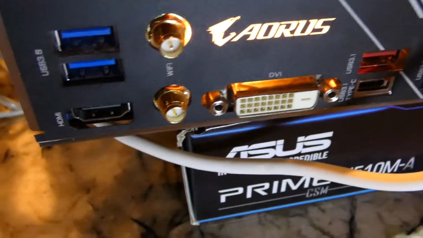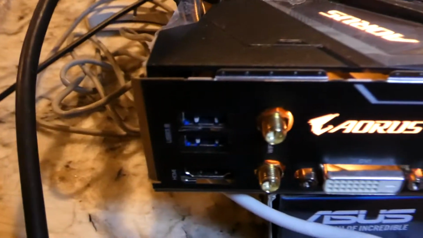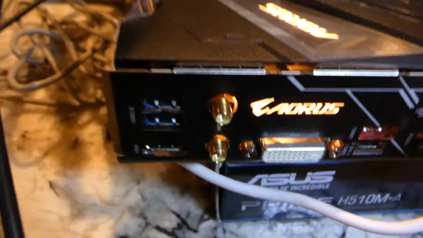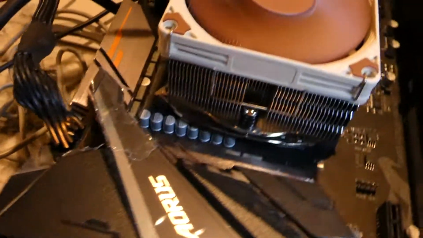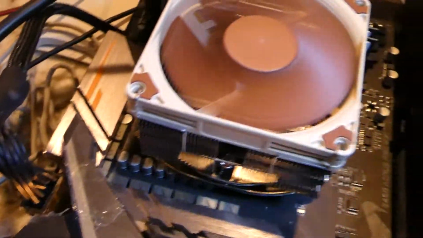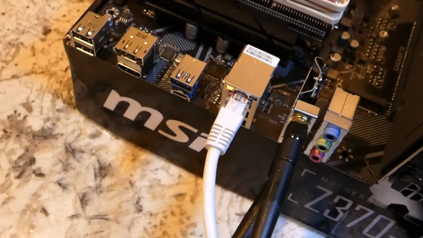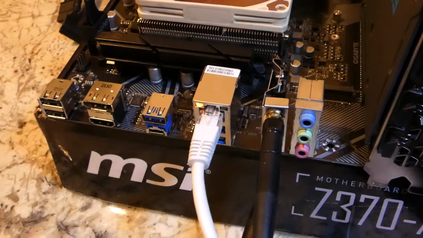HDMI. This also has Wi-Fi on it. Okay, so that is actually one of the nicer ones you see. It's an older one, but when the antennas are built into it like that, it looks a lot sharper, and you don't see the wires. If we went back to the one that I showed, you might see the wires. Now I believe this is another Z370. Nope, sorry, B560. All right.